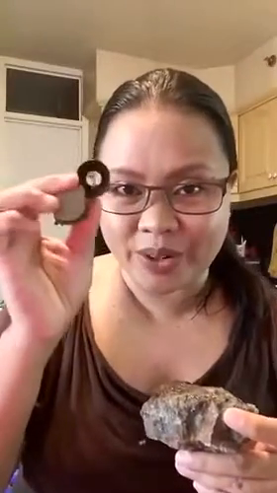Okay, so let me spray it with water first because the sample is dry. This has been sitting in my collection for a while. Okay, so what you do when you want to look at the sample through the magnifying lens or the hand lens is you bring it out to the light.